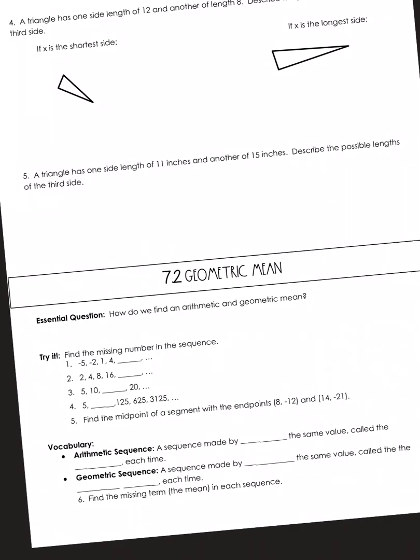This is one of those lessons that you're going to get a lot more out of if you stop and grapple with the questions in front of you before I go on to explain them. So I would encourage you to actually stop when I suggest stopping in the video. Okay, go ahead on 1 through 5, pause the video right now, and find the missing number in the sequence.